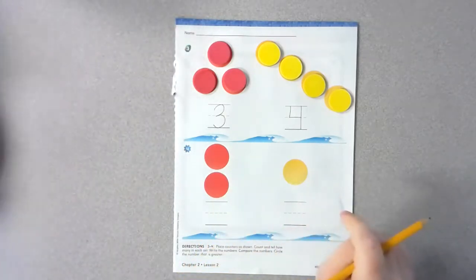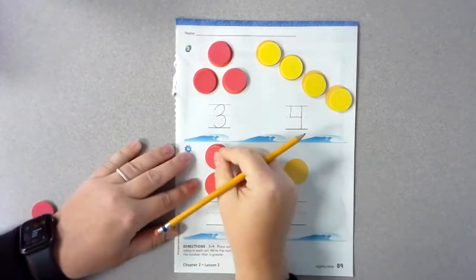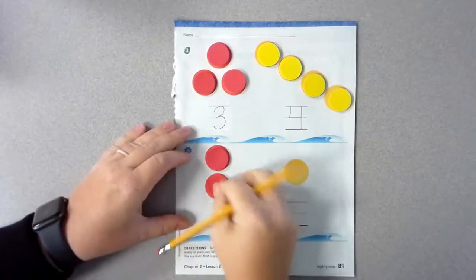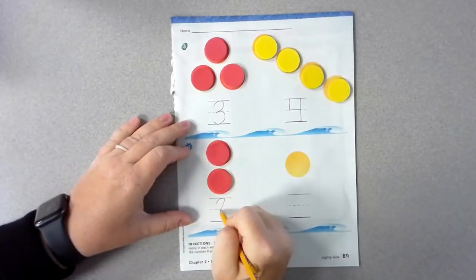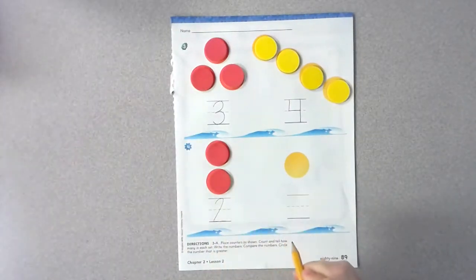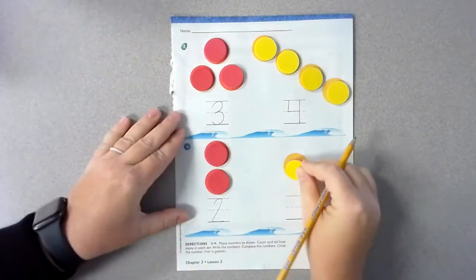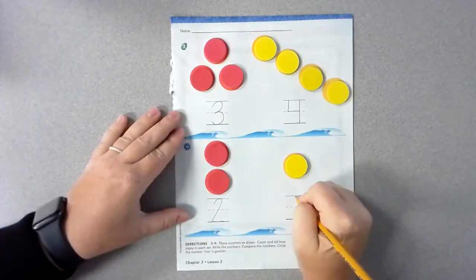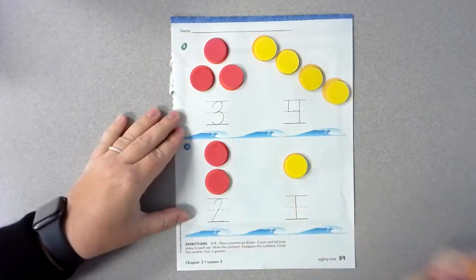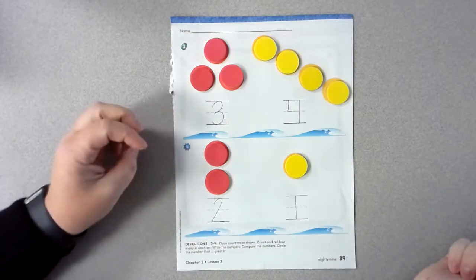Right here, we're going to need a couple more counters. 1, 2. Make a candy cane and give it a shoe. And then 1. Pull down once and then you're done. That's the way to make a 1.